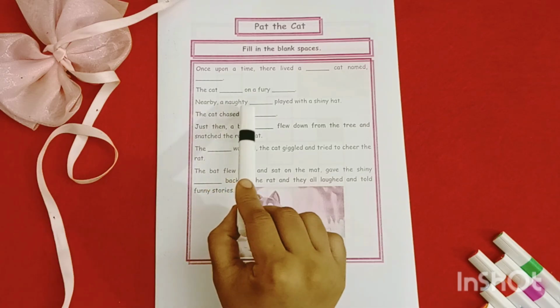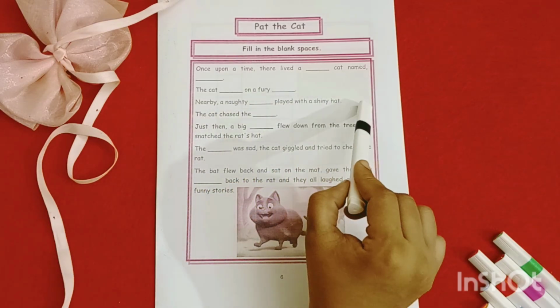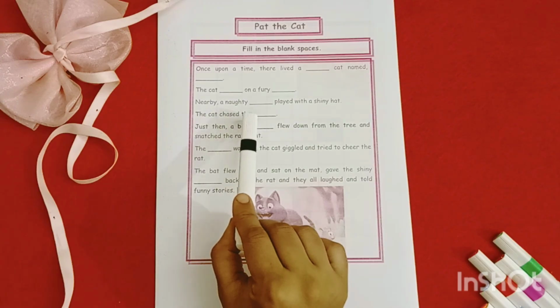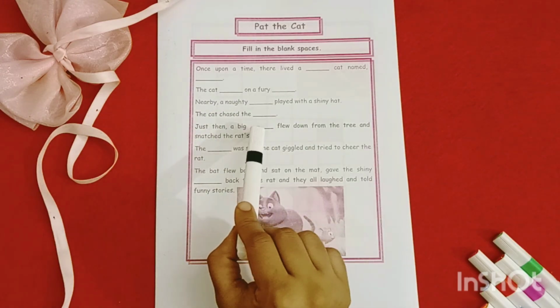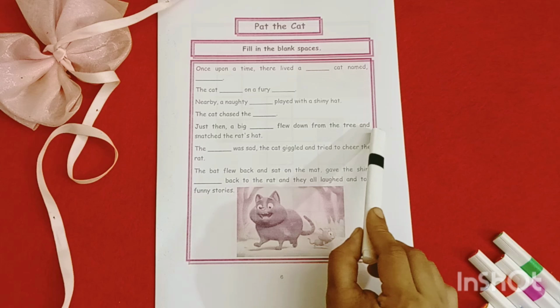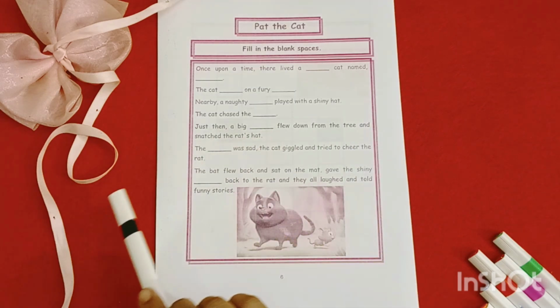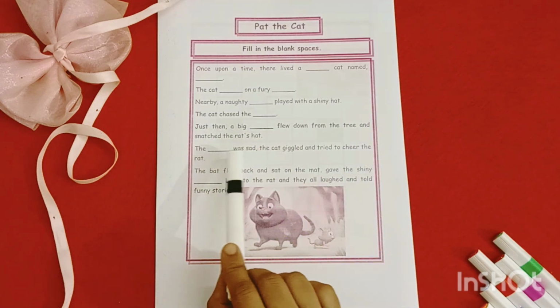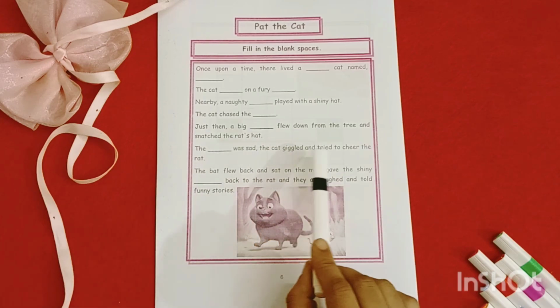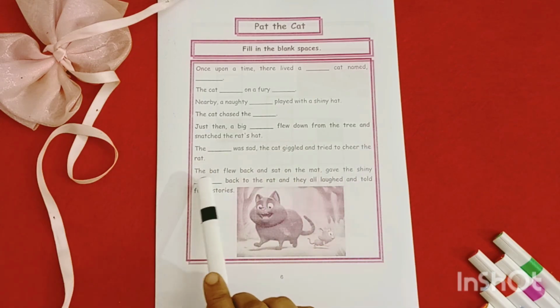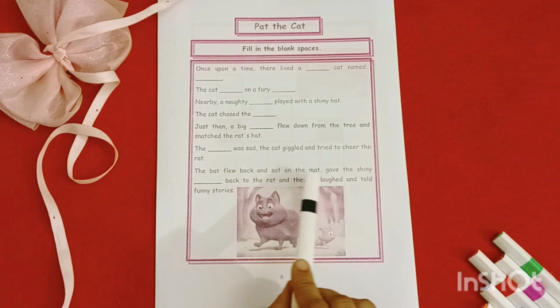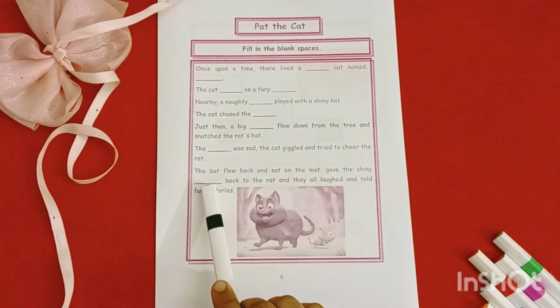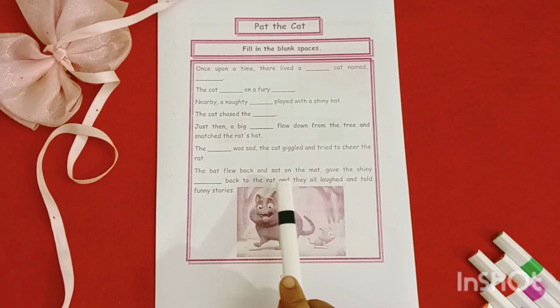Nearby, a naughty rat played with a shiny hat. The cat chased the rat. Just then, a big bat flew down from the tree and snatched the rat's hat. The rat was sad. The cat giggled and tried to cheer the rat. The bat flew back and sat on the mat and gave the shiny hat back to the rat. And they all laughed and told funny stories. So this is how you will fill in these blanks.